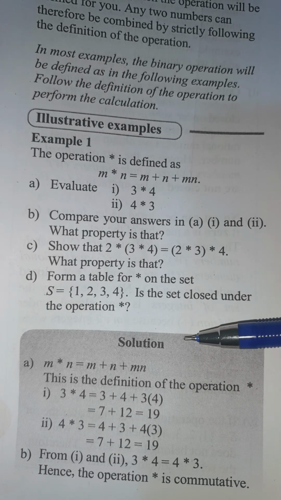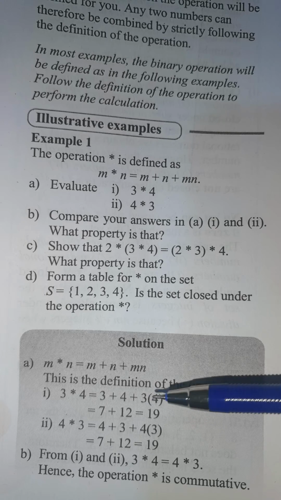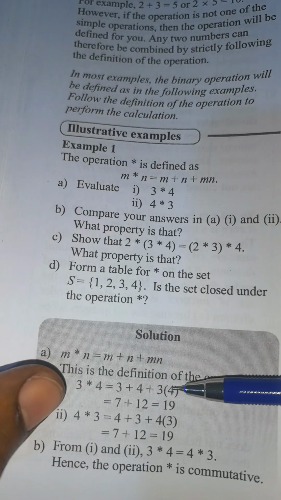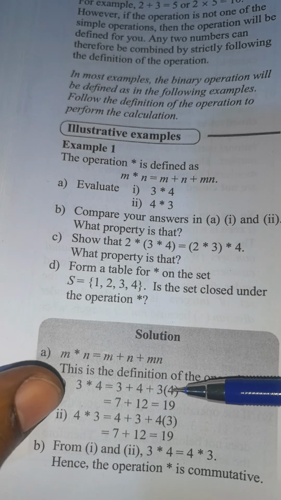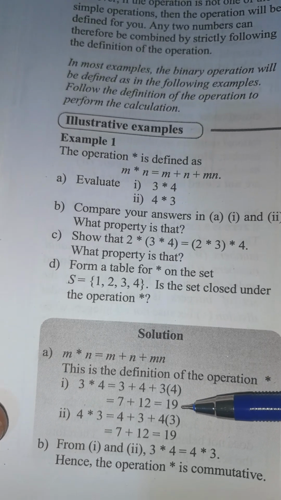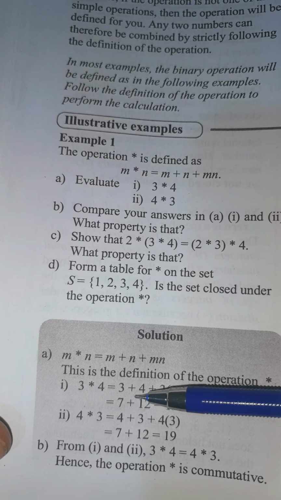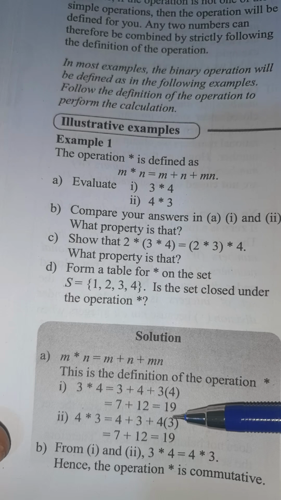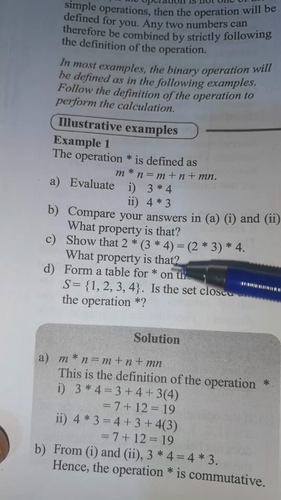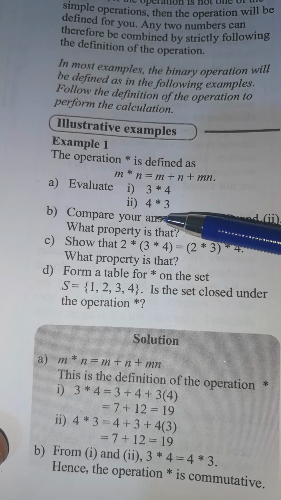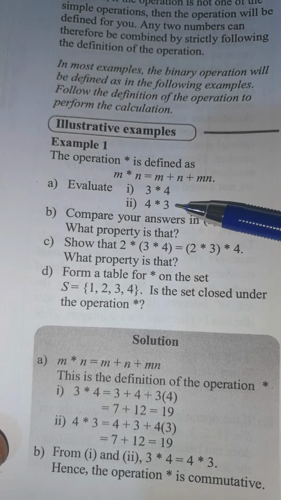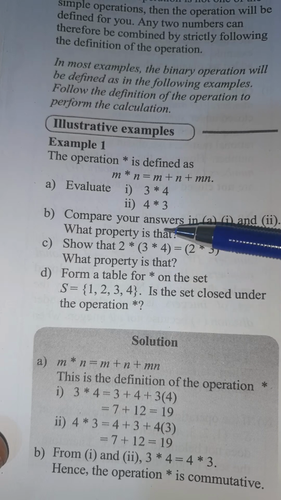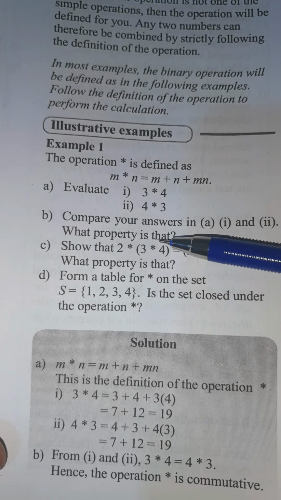So 3 star 4, you have 3, plus 4, plus now 3, because this is 3. Now the 4 comes. So what do you get? We have 7, and then we have 12. You add, 19. Then you bring the II again. The II is now 4 star 3. You do the same thing, you get 19. So 19. Now the B aspect is what are we required to do?